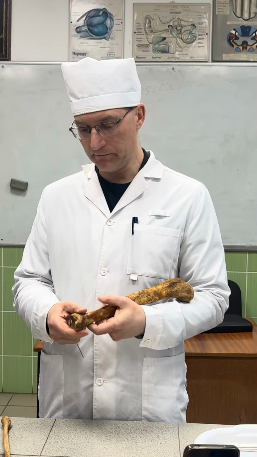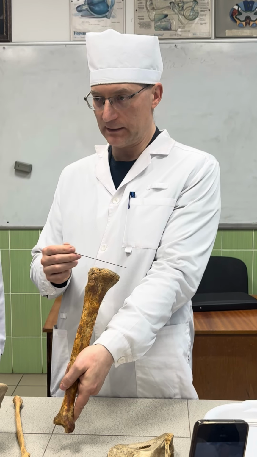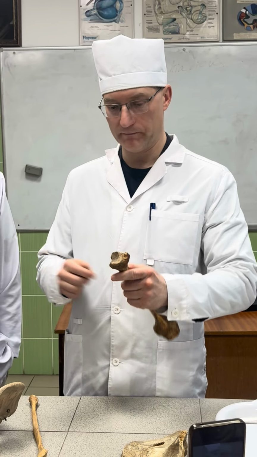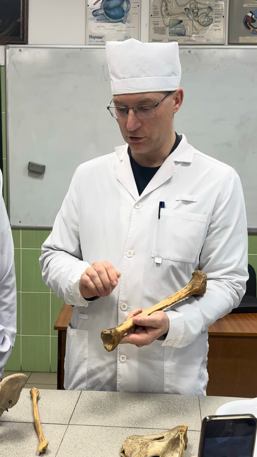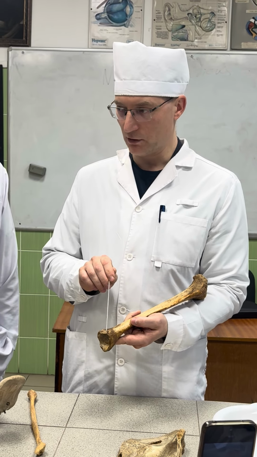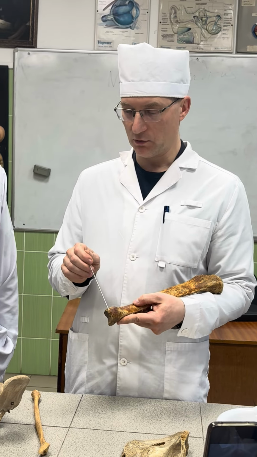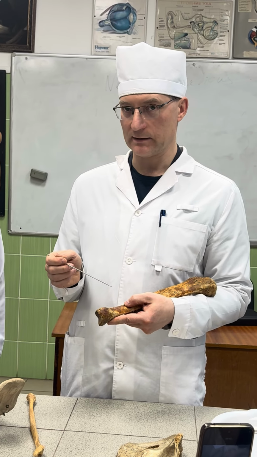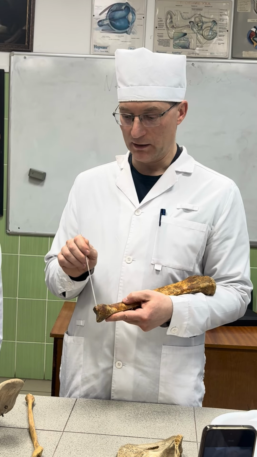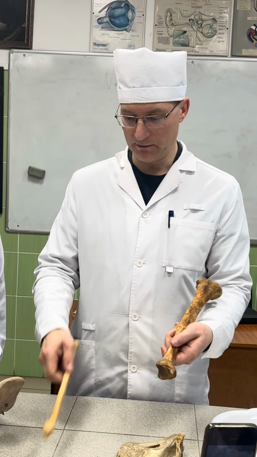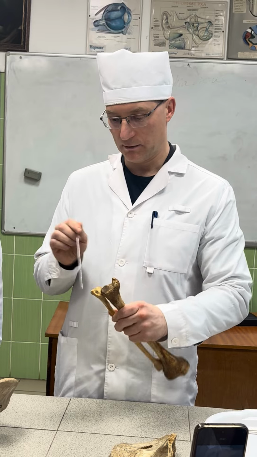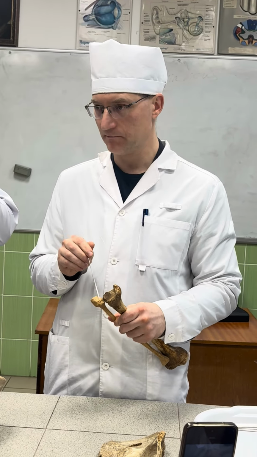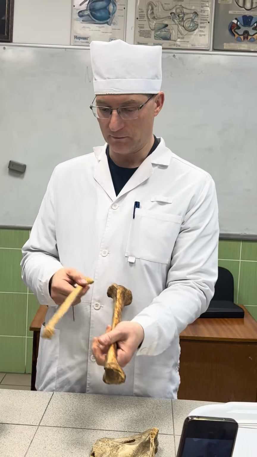Inferior part. So that was facies articularis superior. Now facies articularis inferior. Also we have a notch for the fibula, incisura fibularis, and this process has a special name. This is the malleolus, translated like ankle. Malleolus medialis. With the fibula it forms a common articular surface. Here, the common articular surface.